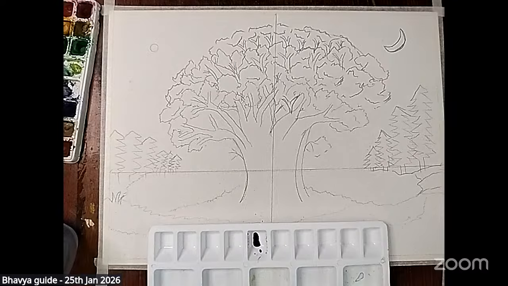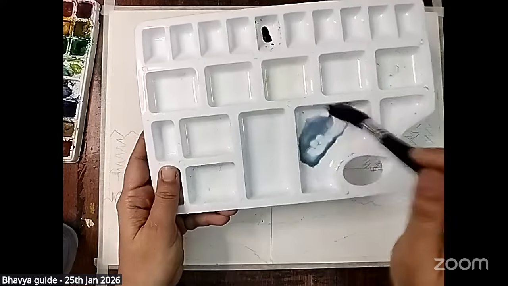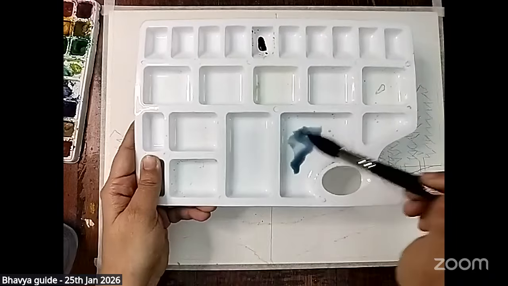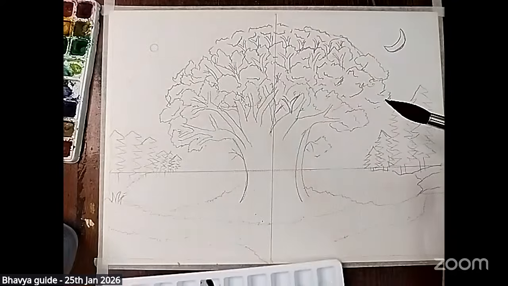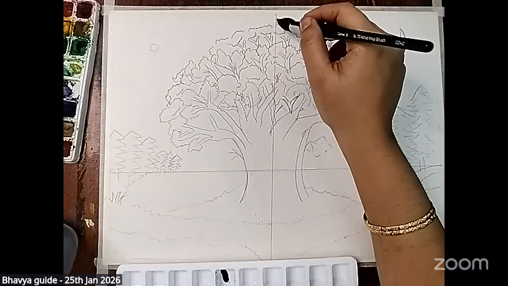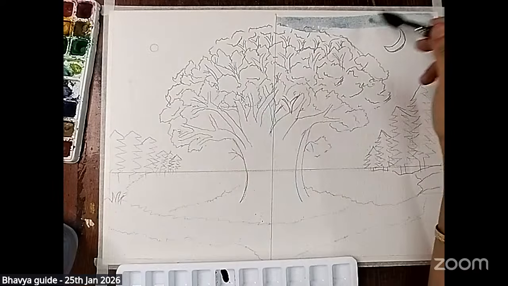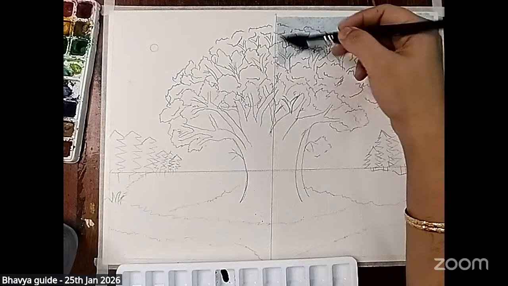Now as a first layer, I have taken Payne's gray here. I'm adding water. See the consistency, how it is. So the first layer I'll add like this only, because I'll be covering all the tree part as well, the complete area here. So I need it to be very light. I don't want it to be dark. And the surface should be dry so that we'll get control over the color.